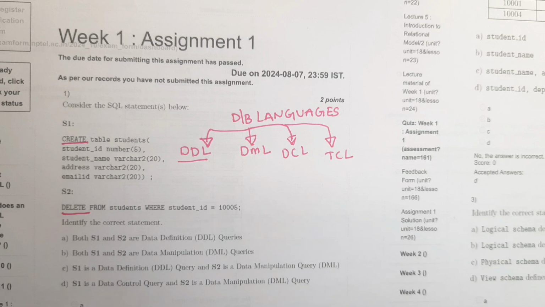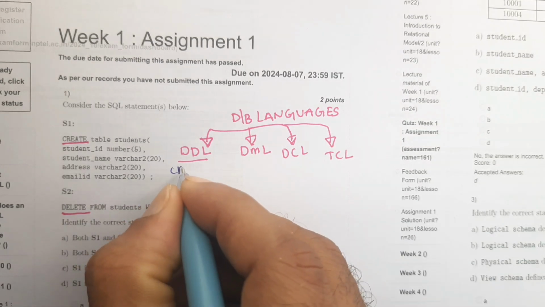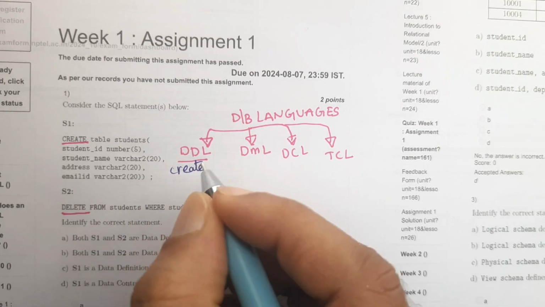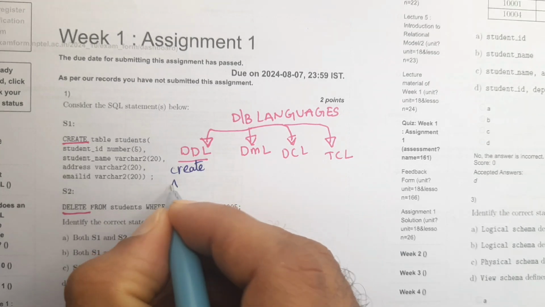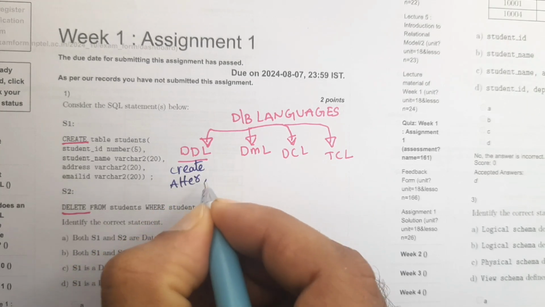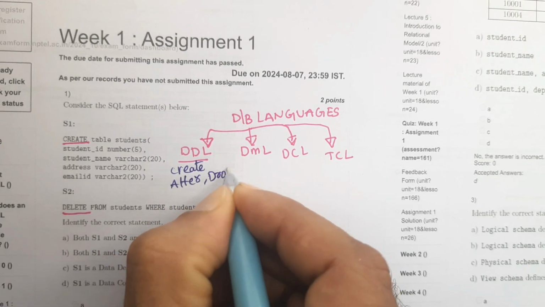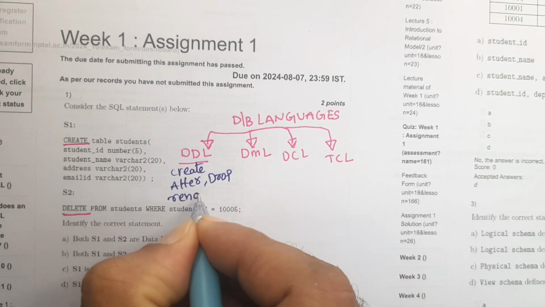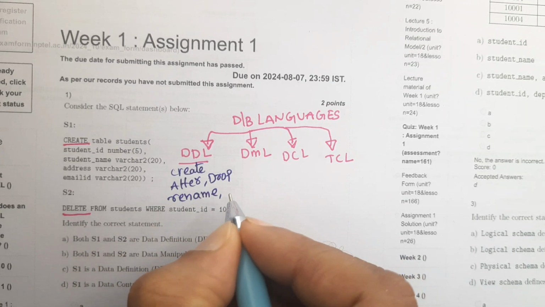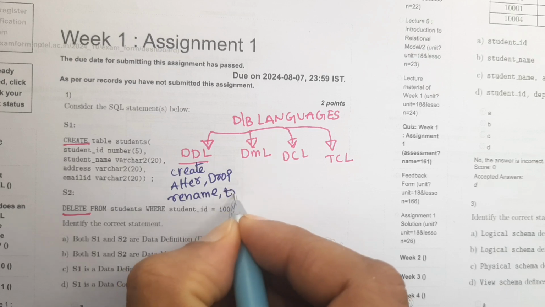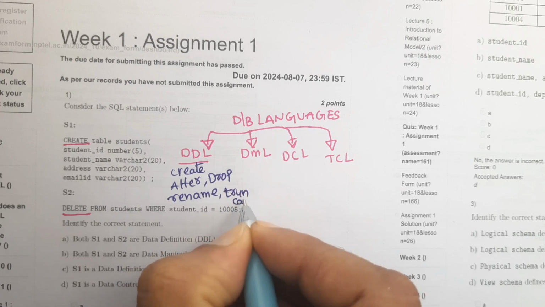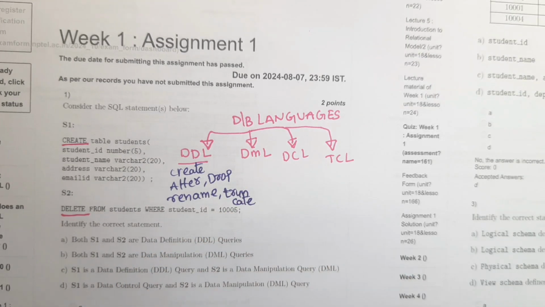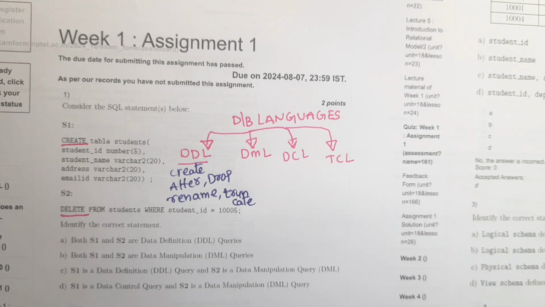First one here we have create, second one is alter, third one is drop, fourth one is rename, and last one is truncate. So these commands belong to DDL.